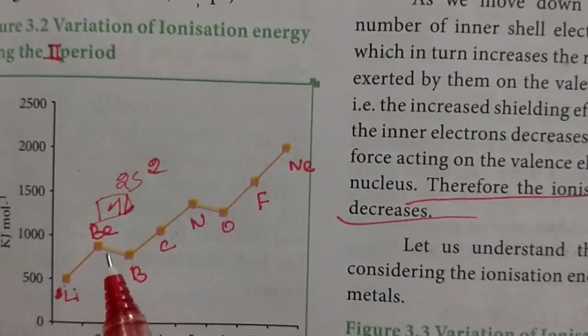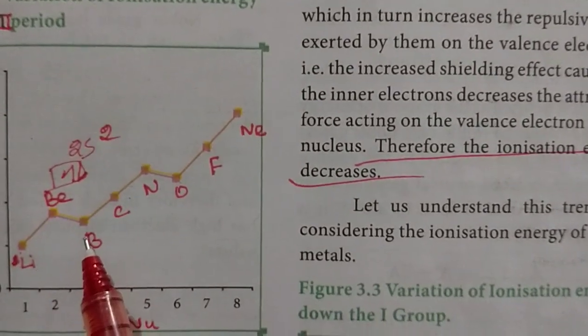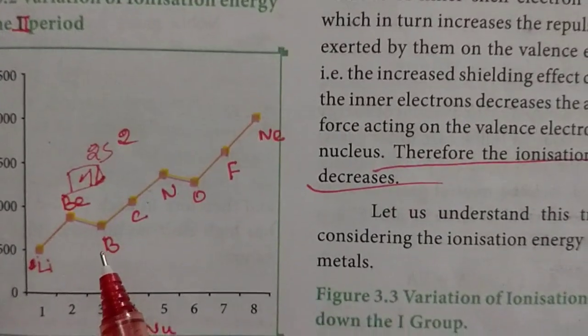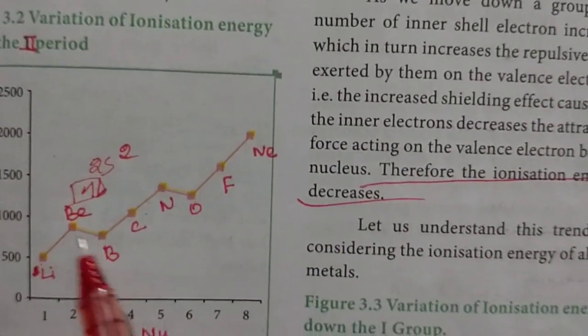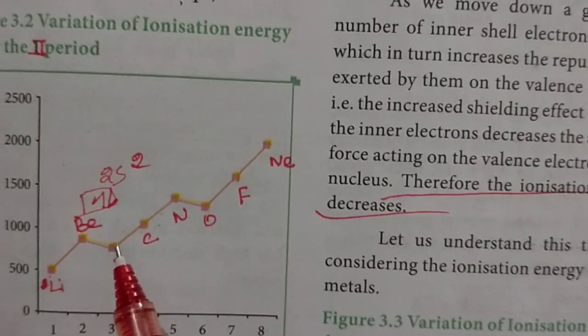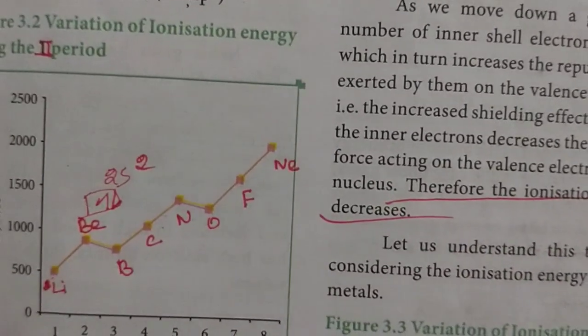Because of this concept, the stability of partially filled, fully filled and unsymmetrically filled orbitals in boron and beryllium gives the deviation here.